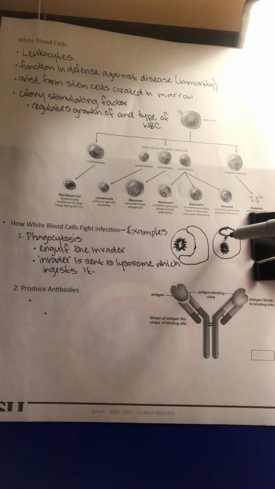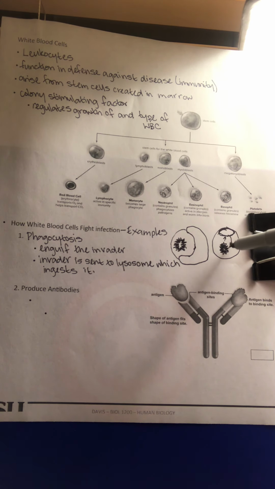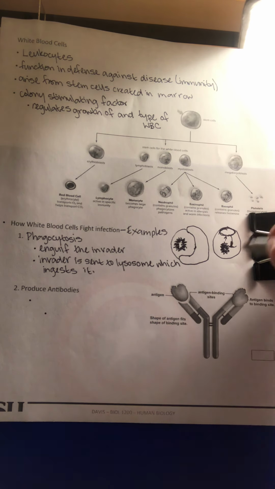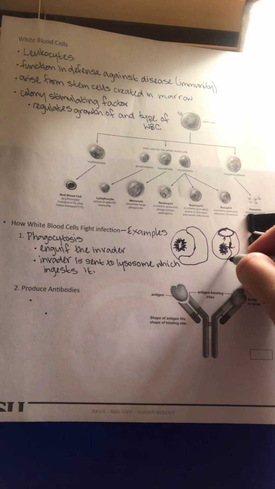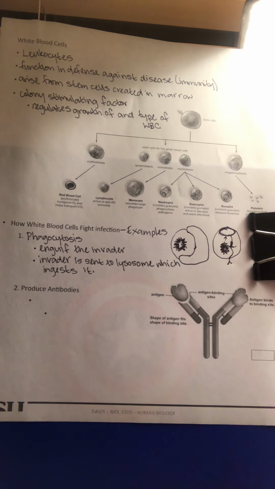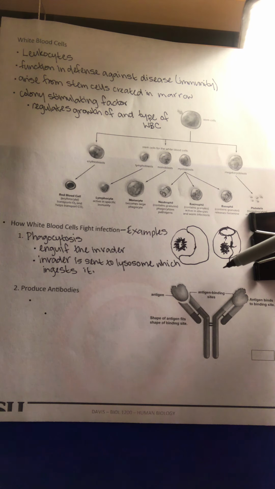It sends a copy out to be displayed on the cell surface. This acts as a messenger for the other white blood cells: that's the enemy, when you see one, kill one. So that's kind of what happens when we've got antibodies.